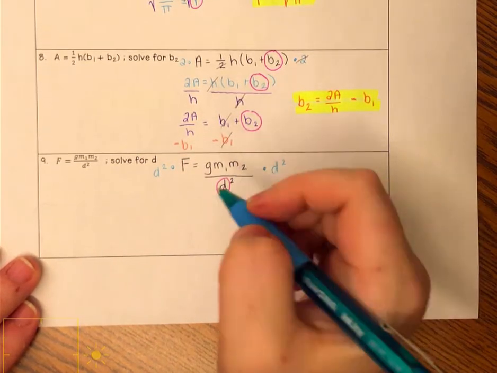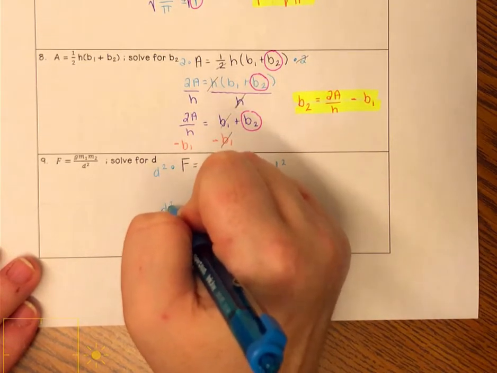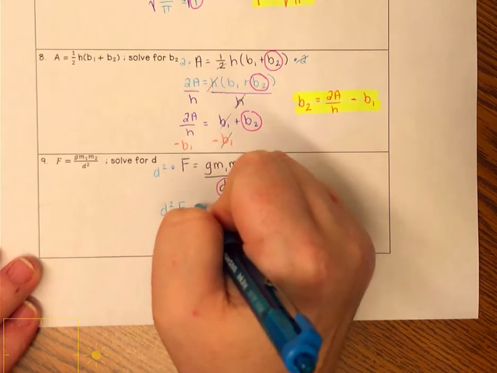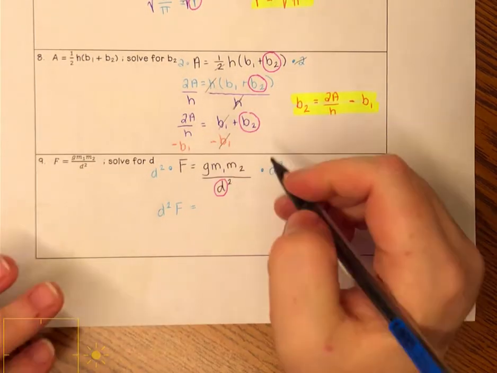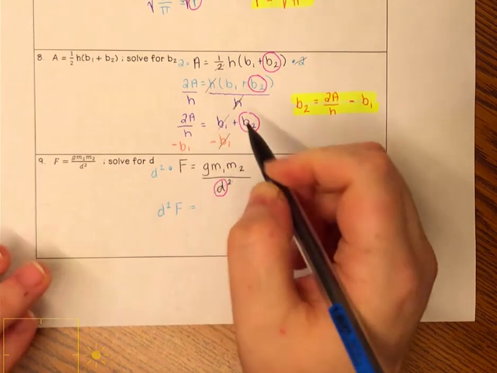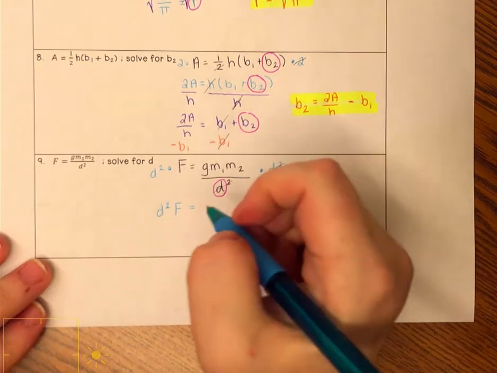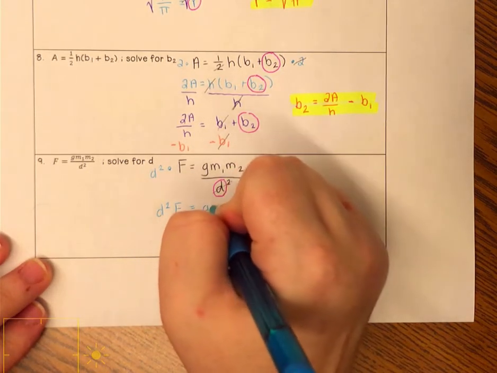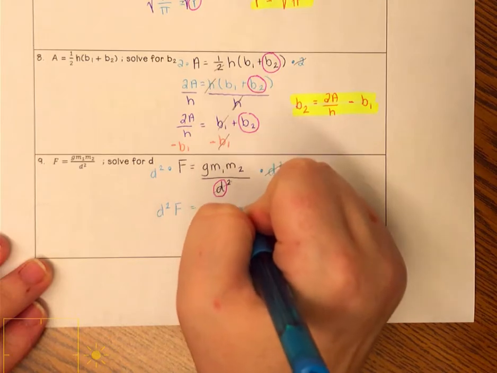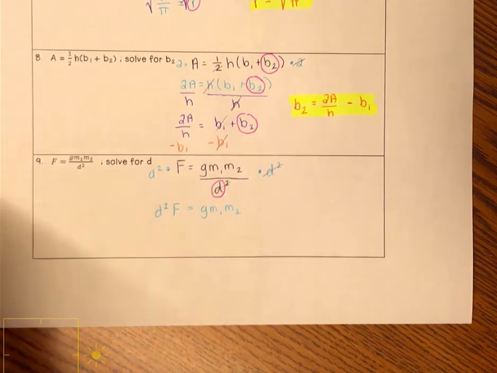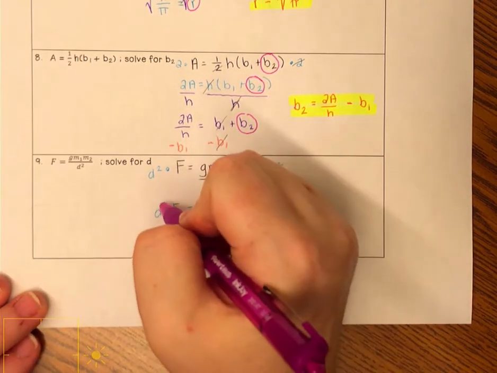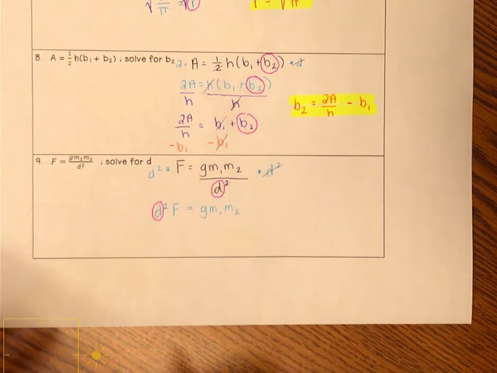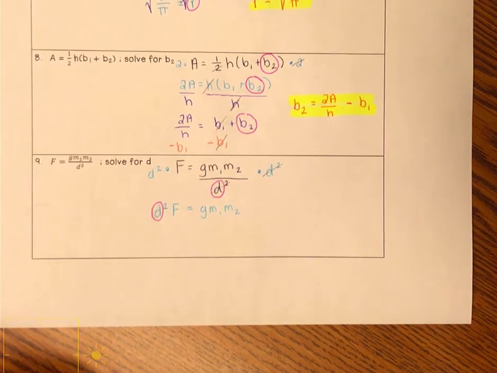So now what we have is d squared f equals, this d squared and this d squared completely go away. So now I don't even have a denominator. I have g m sub 1 m sub 2. Now I have no denominator, which makes things a lot easier. So now I can easily solve for the letter d.